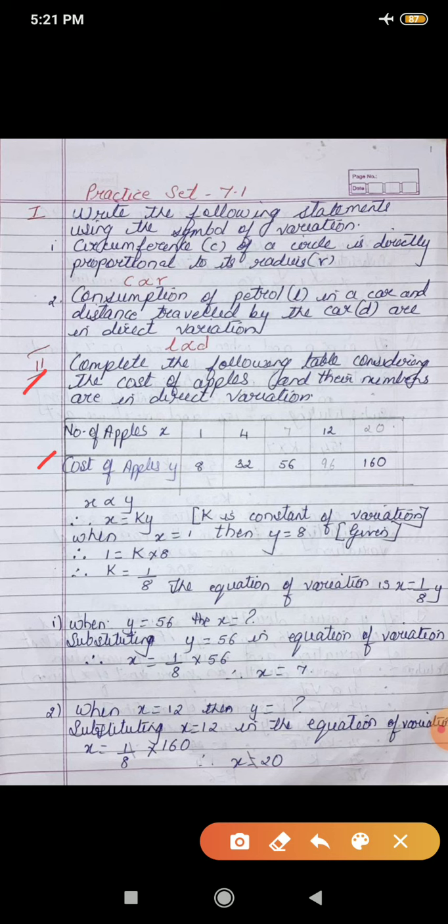Now here X varies directly as Y. Therefore X is equal to KY, where K is a constant of variation. Now when X is equal to 1, then Y is equal to 8, it is given. Therefore 1 is equal to K into 8, or K is equal to 1 upon 8. The equation of variation is X is equal to 1 upon 8 Y.